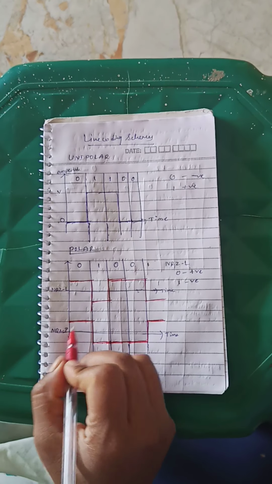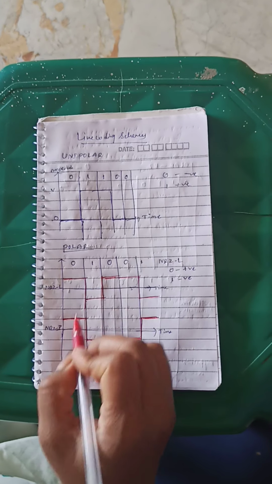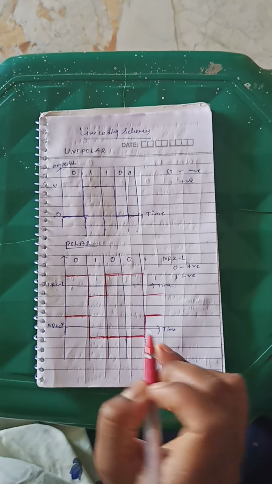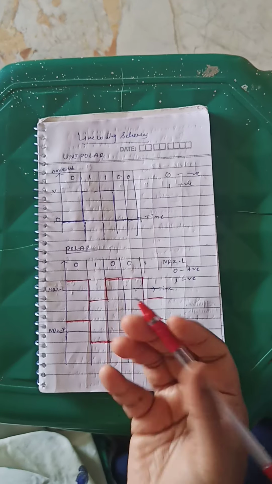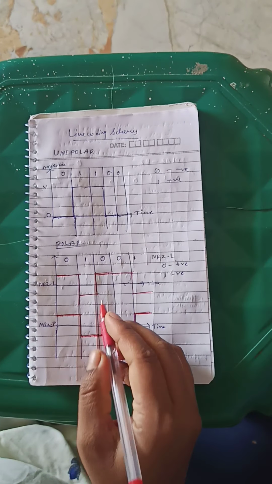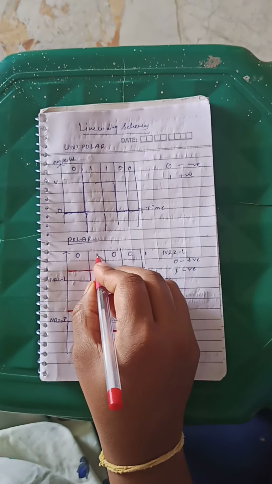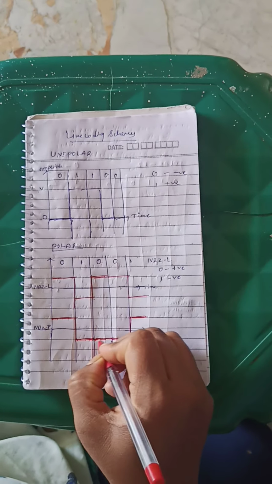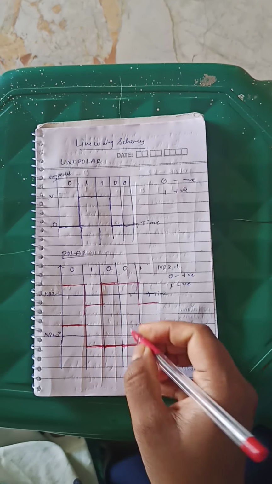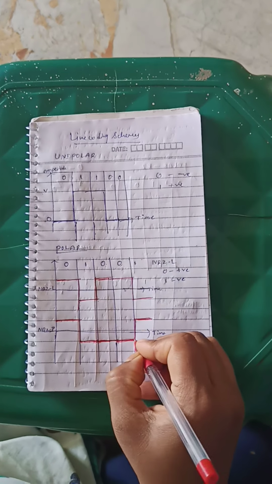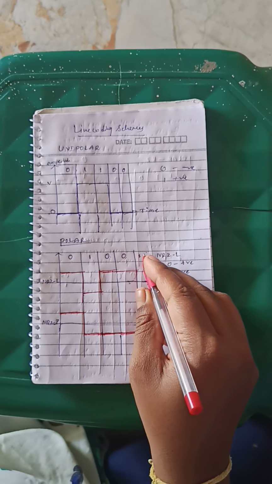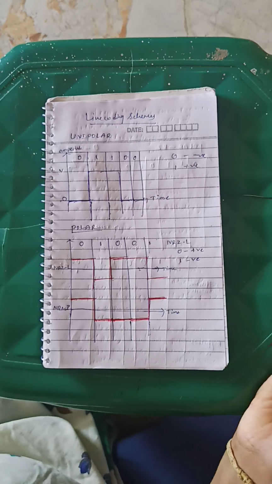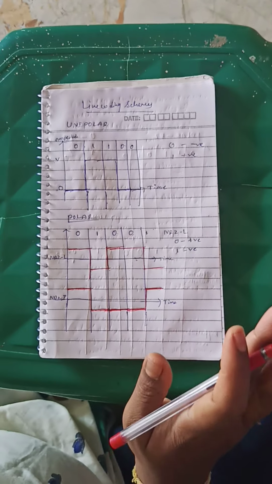Once again I will repeat. In the NRZ-I, 0 means positive, 1 is negative. Until the next bit is 1, it does not change the timing signal, so it is always following the previous output. The previous output of the bit is 1, meaning negative. Again the third bit is 0, yes, it is going to follow the previous output, that is negative. Again 0 means negative. Then the fifth bit is a 1, so during that time it is going to change the signal from negative to positive. So this is the NRZ-I.